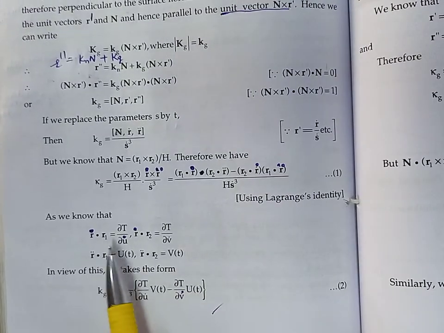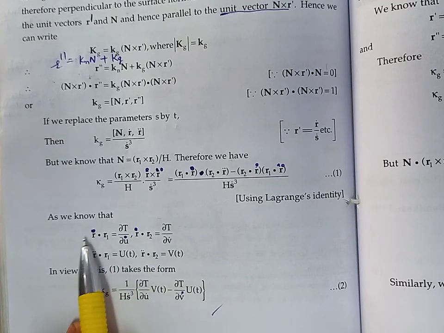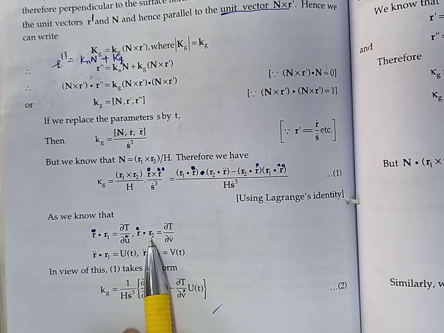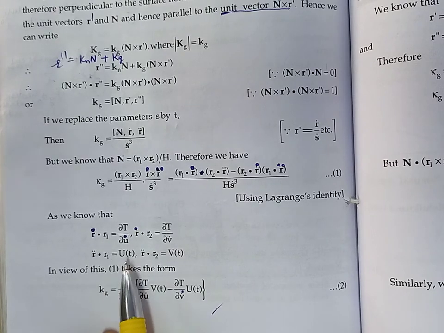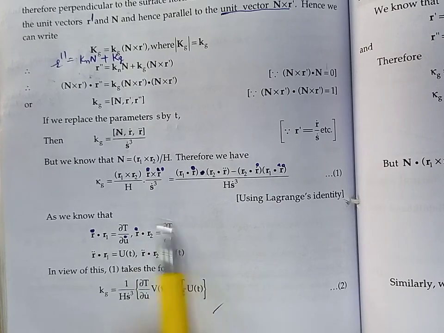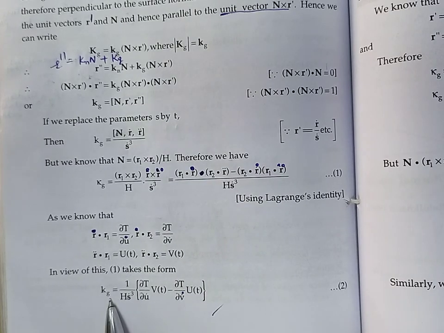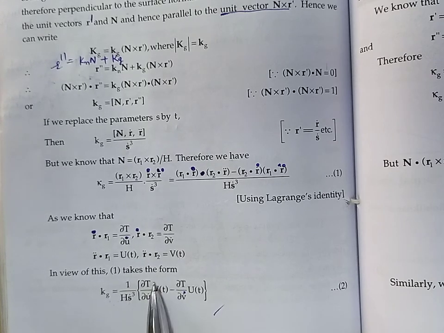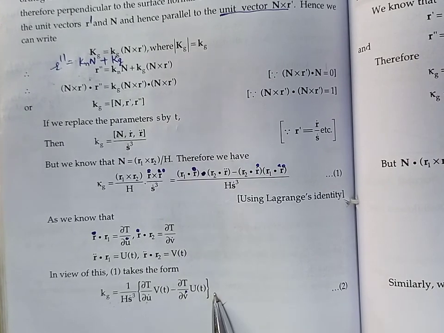Now in the normal property of geodesics, we derived these four values. The dot product of r dot with r1 is curl t by curl u dot. The dot product of r dot with r2 is curl t by curl v dot. The dot product of r double dot with r1 is u, and the dot product of r double dot with r2 is v. So we can substitute these four values here. We get the value of kappa g, which is given by 1 upon h s dot cube into curl t by curl u dot into v minus curl t by curl v dot into u.